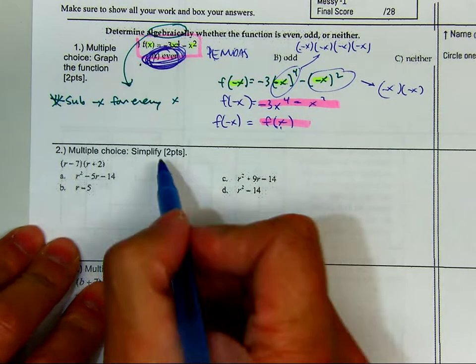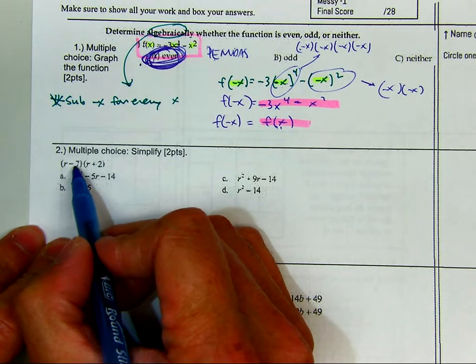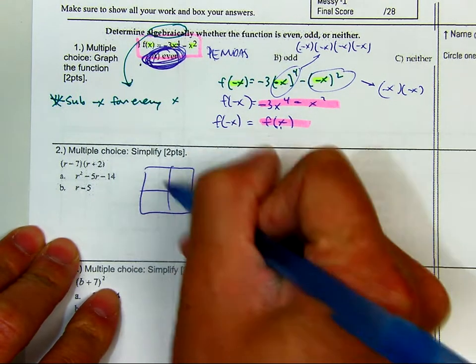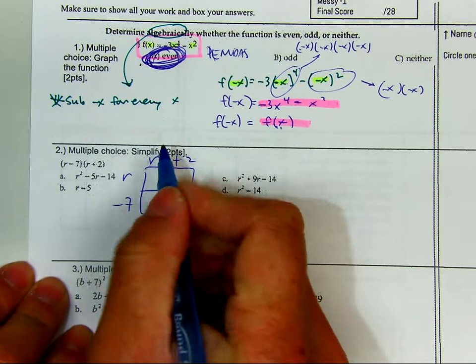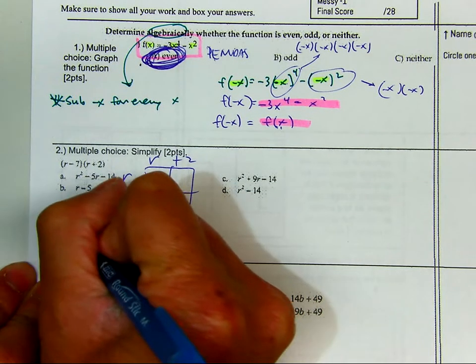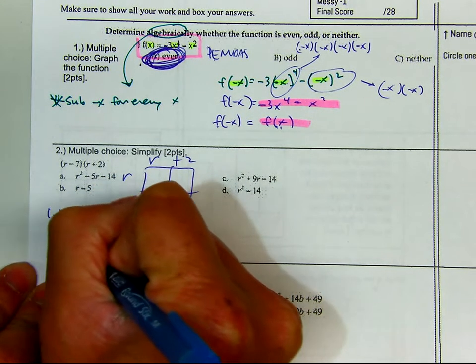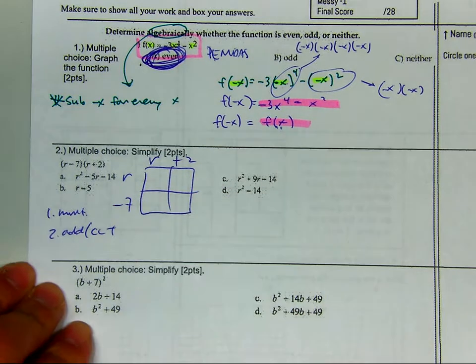Question number 2 says to simplify. A little bit hard to see. You have r minus 7 and r plus 2. I'm going to multiply first, and then we're going to combine like terms.